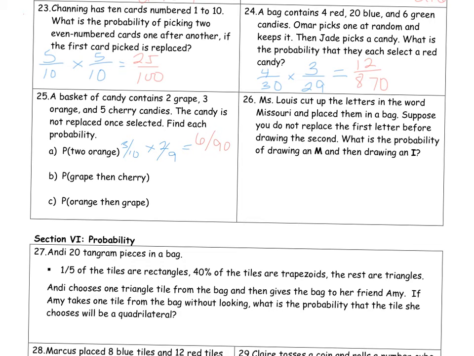The probability of picking grape then cherry. 2 out of the 10 are grape. We liked that grape, so we kept it. So now the denominator is going to be 9, and there are 5 cherry candies. And so we end up with 10 over 90.